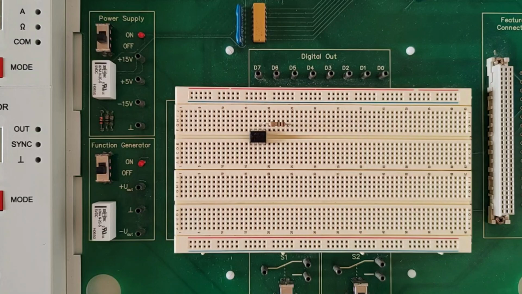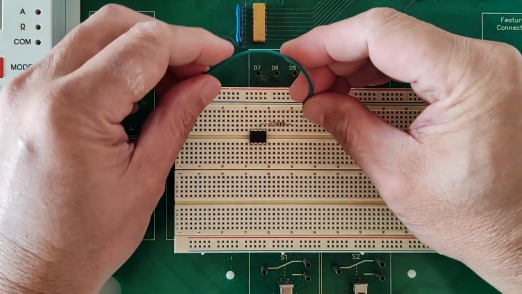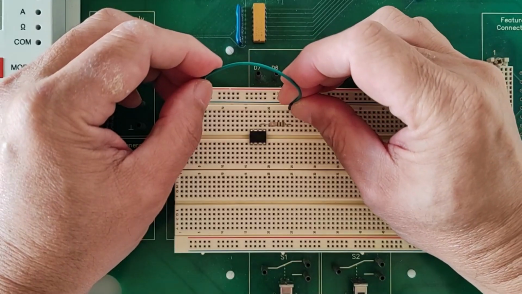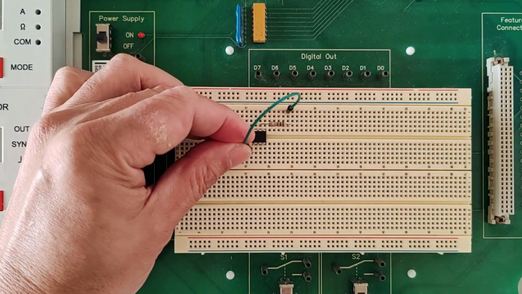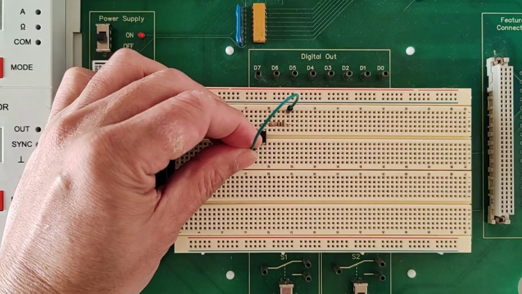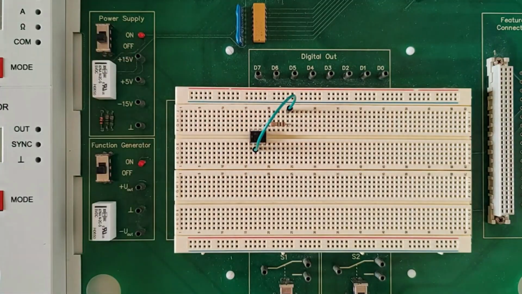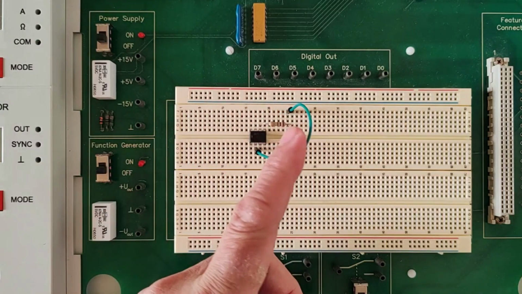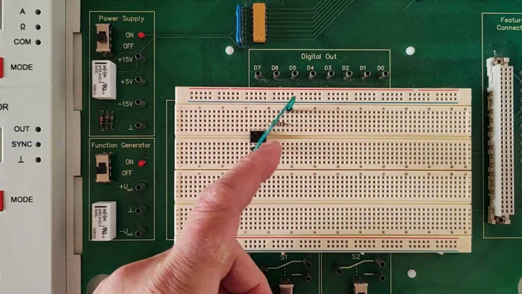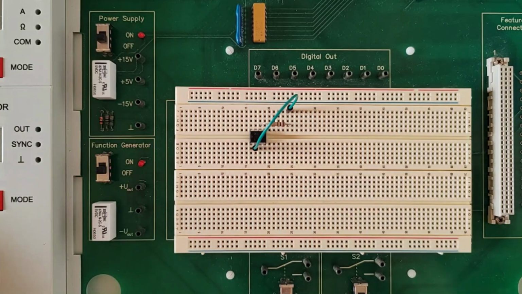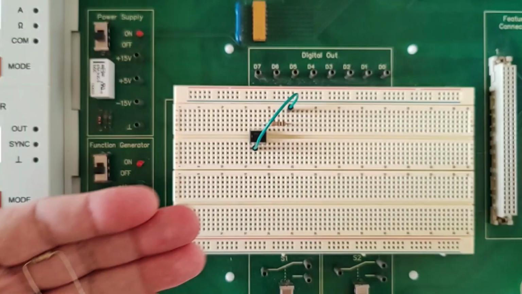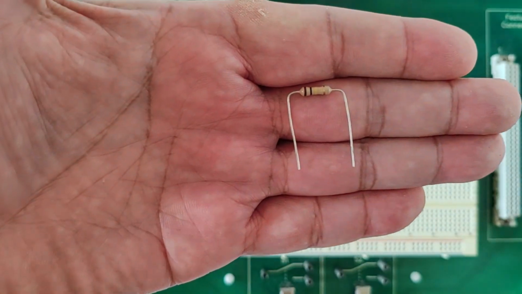And using a jumper wire, I will tap a jumper wire from here on the second leg going to pin number 2. Like that. Just like in the circuit. There, going to pin number 2. Now, that's our feedback resistor.